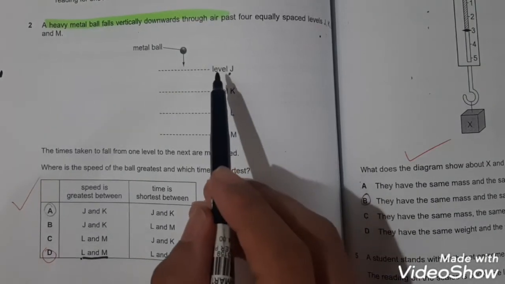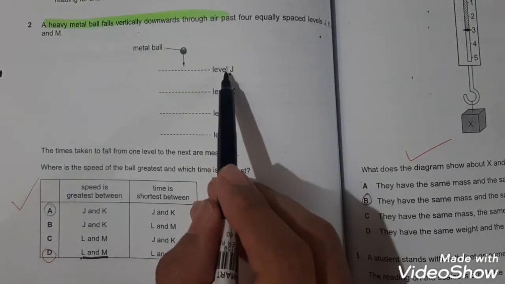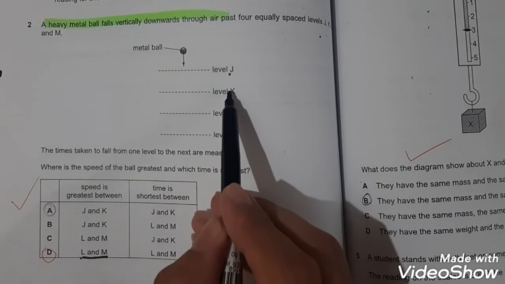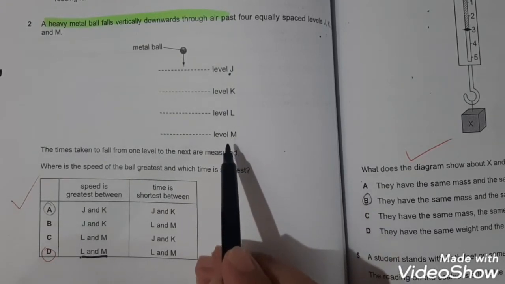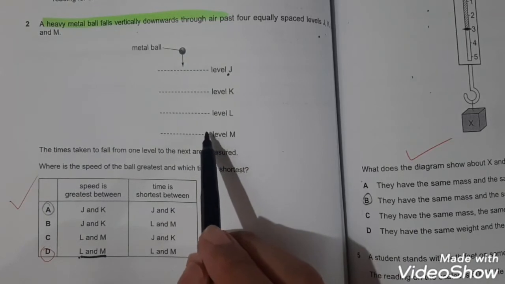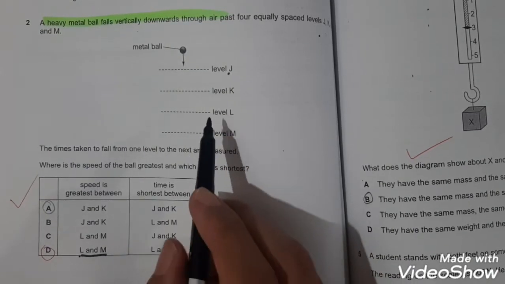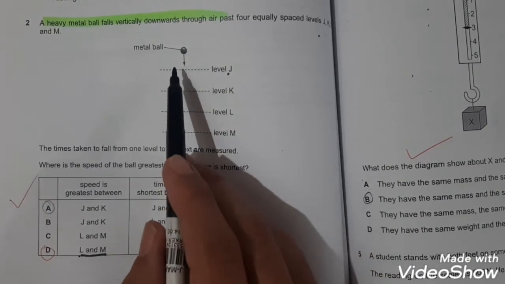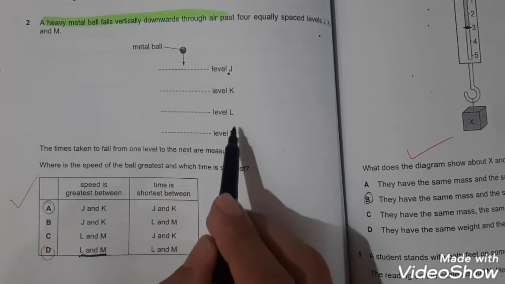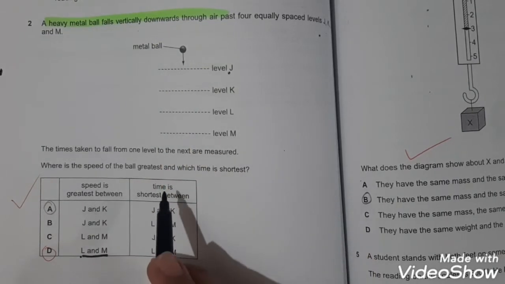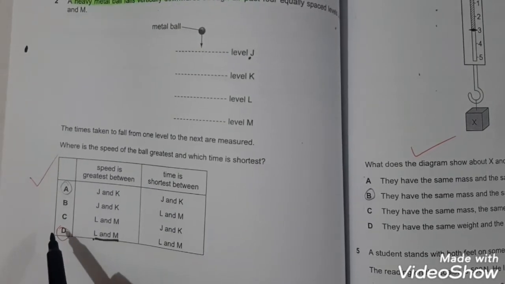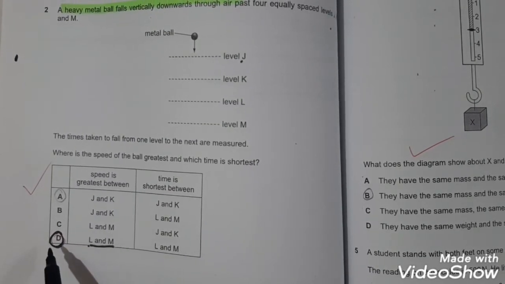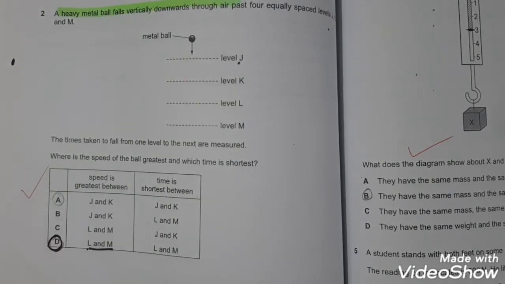And second, the time is shortest between them. At the start it takes more time to travel from J to K and then from K to L, but at the end from L to M the time taken is quick and it is in less time. It takes less time for the metal ball to travel from level L to level M, so the time is shortest between L and M. So D will be the correct answer, so we'll mark it as the final answer.